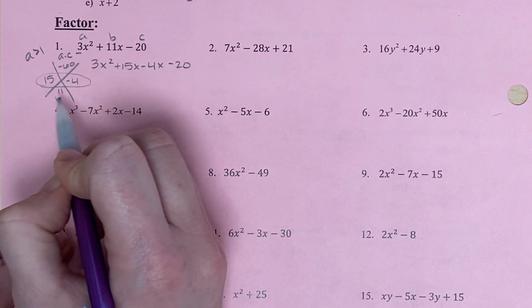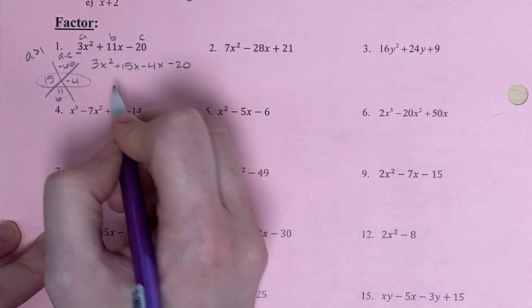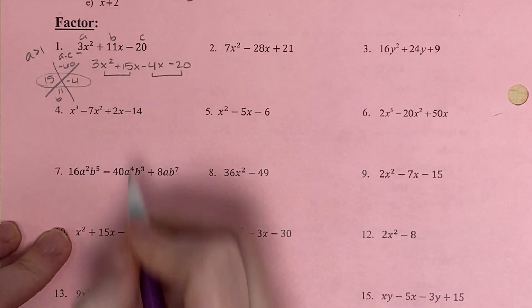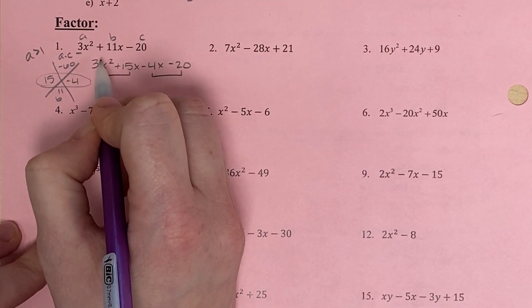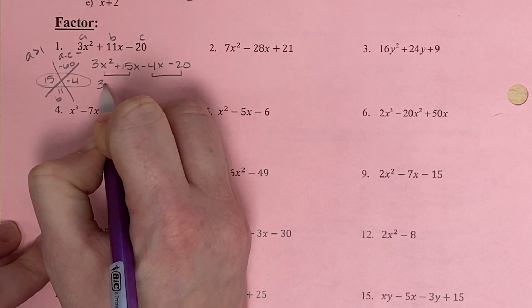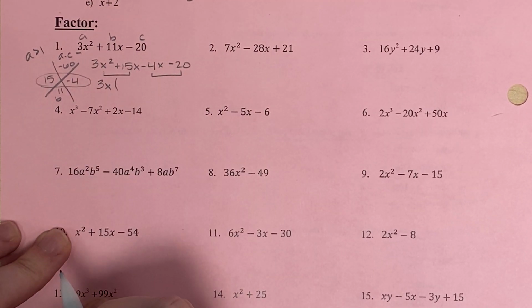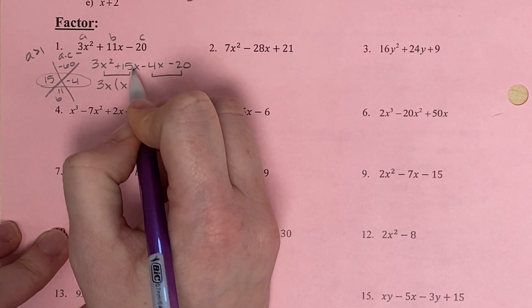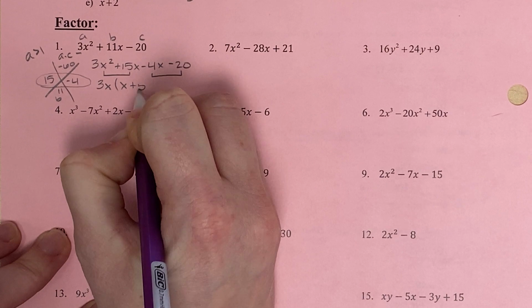Okay, so again, I did big X, I did this split the middle step, and then now that I have 4 terms, I'm going to do grouping. The GCF of this first pair, well, the biggest number that goes into 3 and 15 is 3. They also each have an x in common. So I'm going to factor that out. 3x squared divided by 3x is x. 15x divided by 3x is 5.